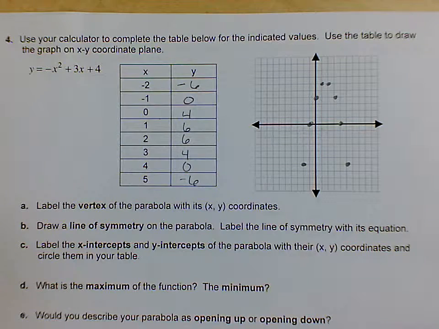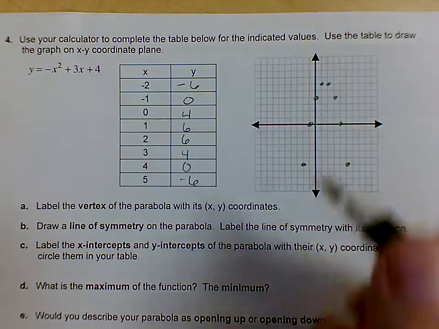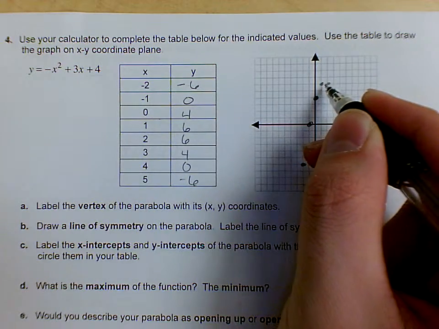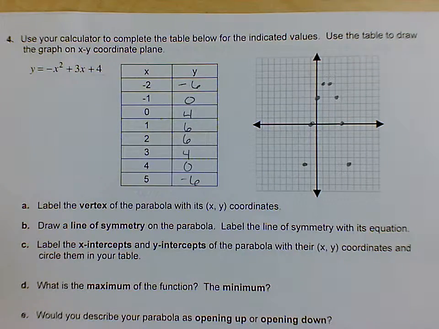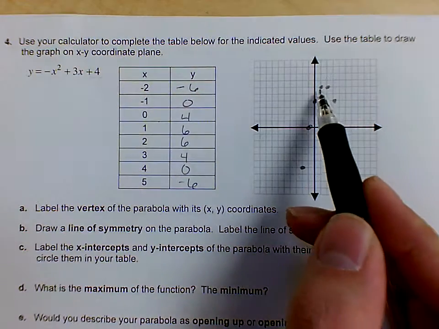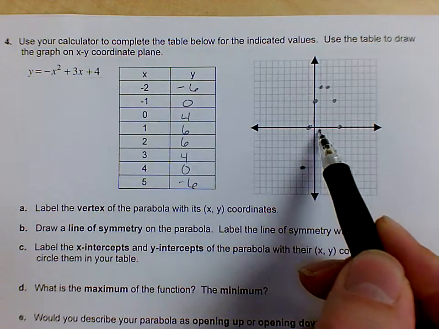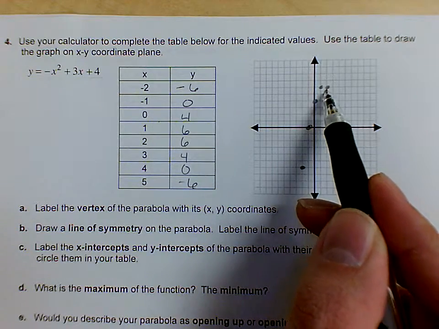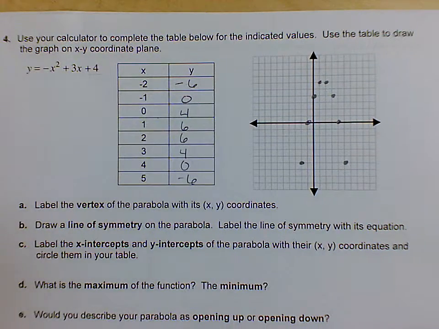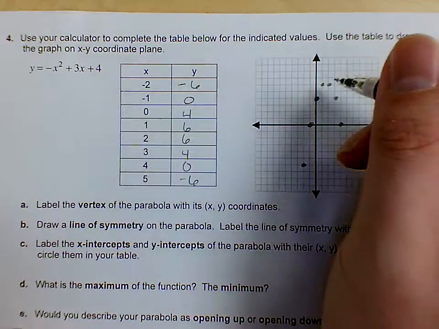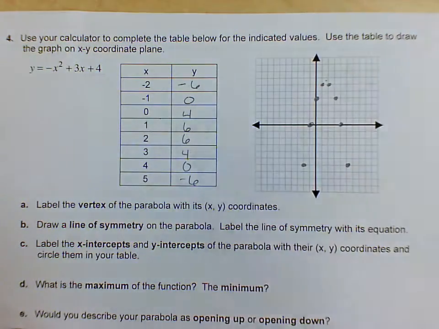The parabola only has 1 vertex. It's the topmost point. Okay, you can't have 2 points that are the highest. So the vertex isn't going to go straight over. The vertex is going to be right in between those 2 points. So if this is 1 and this is 2 on my x-axis, where do you think the vertex is going to be? Hopefully you're thinking 1/2 or 1.5, and that is perfectly right. So my vertex is going to be right there.